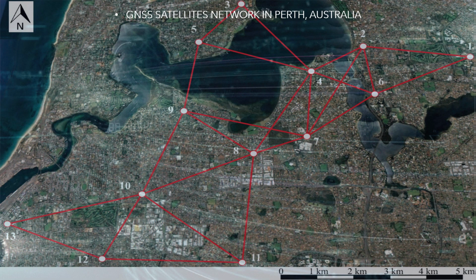Kodabande et al. simulate a network of 13 GNSS receivers located in Perth, Western Australia, each receiver having data links, red lines, to its neighbors with interstation distances up to 4 kilometers. Math modeling for a network of GNSS receivers tracking GNSS satellites.